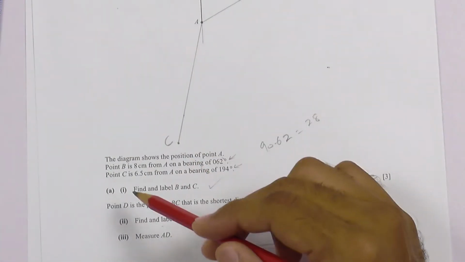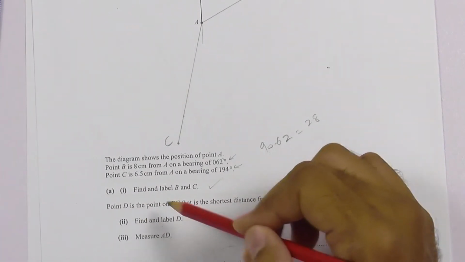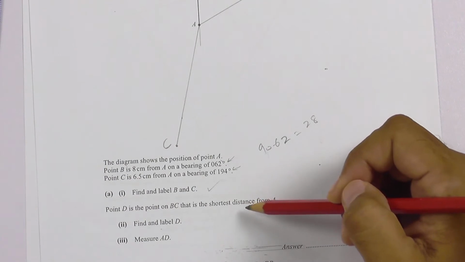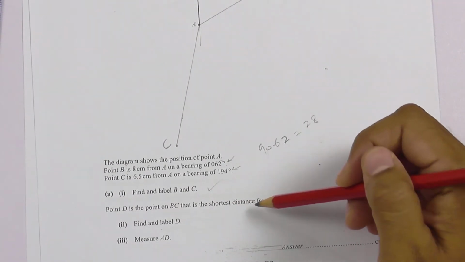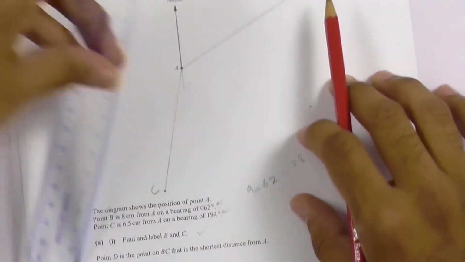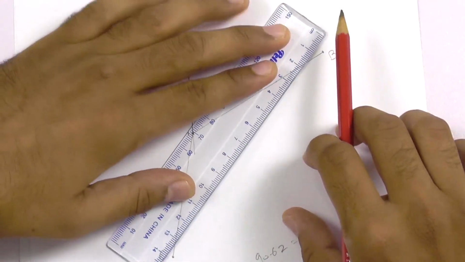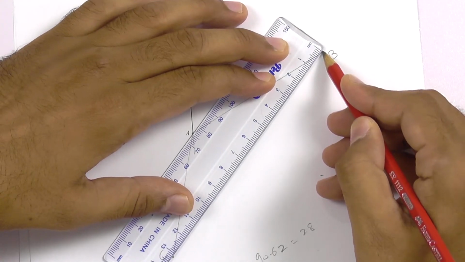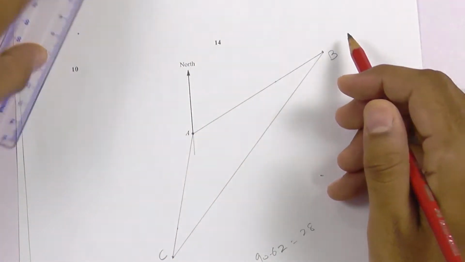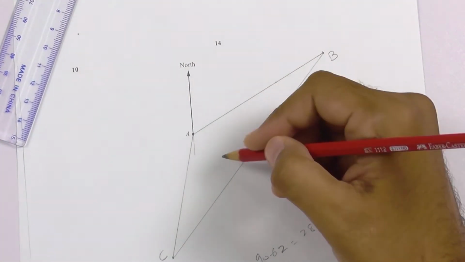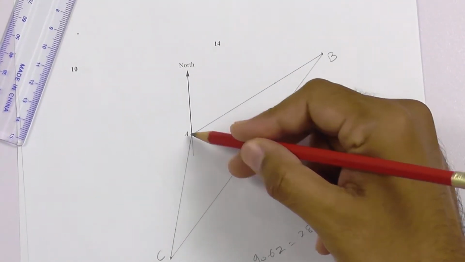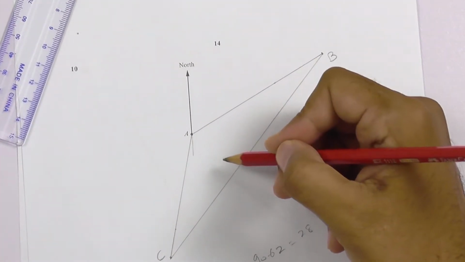Before part A2, it says point D is the point on BC such that it is the shortest distance from A. Find and label D. Now this is an easy question. So first of all, let's draw the line BC. Let's complete this line like this. Once we've completed this line, we need to figure out a way to find D being on the shortest distance from A. That means it needs to be perpendicular.